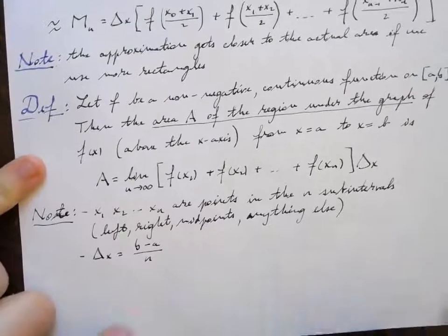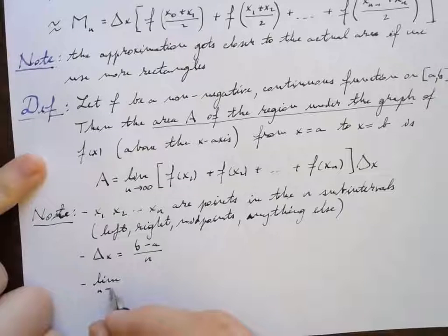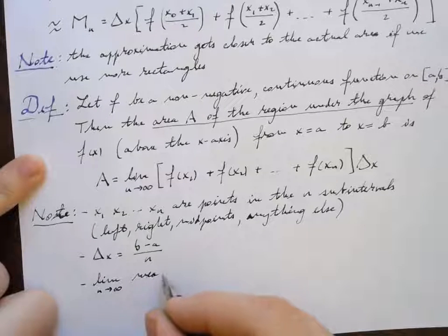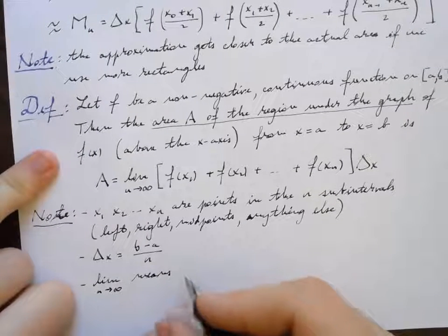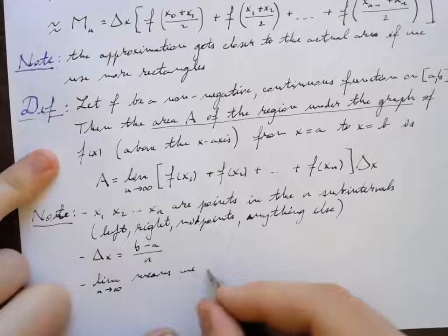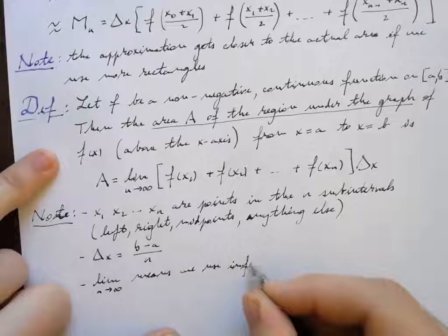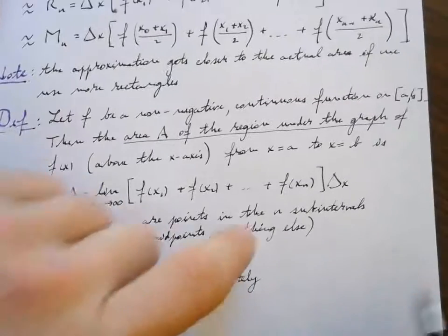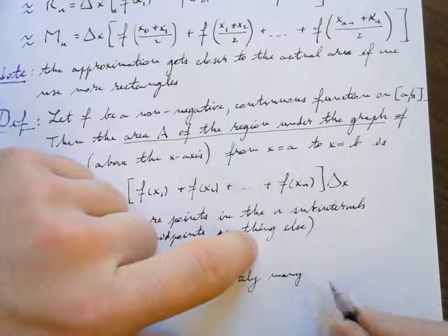And this fact that we take the limit as n goes to infinity means we use infinitely many rectangles.